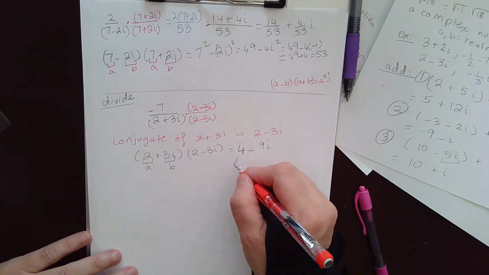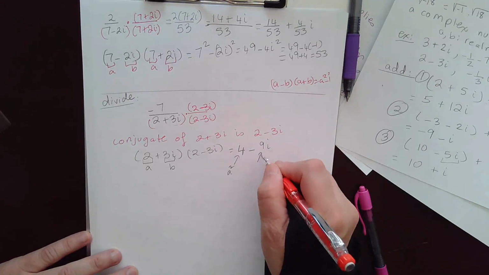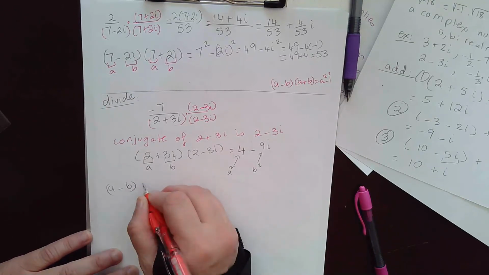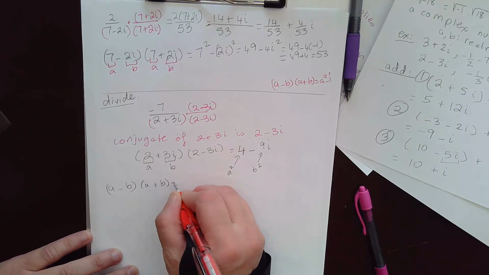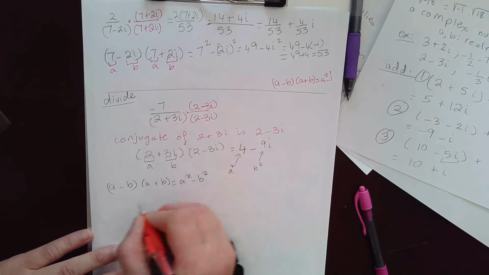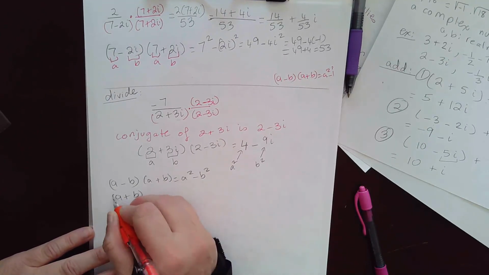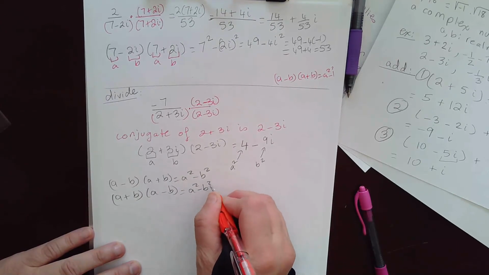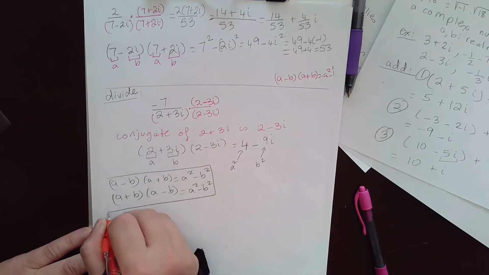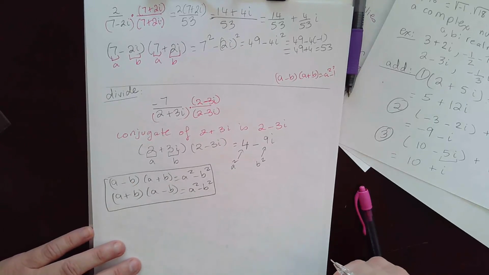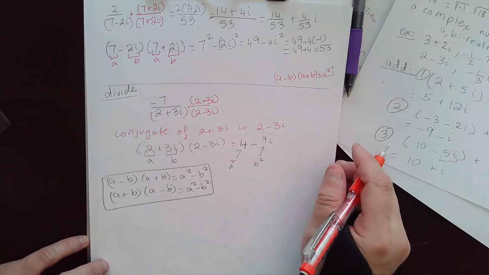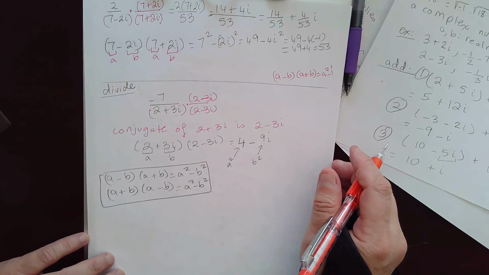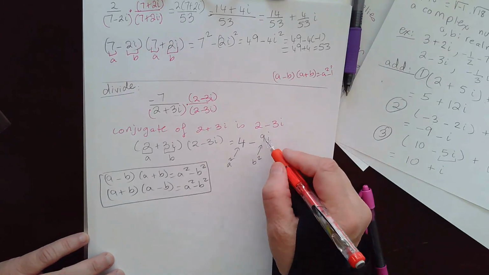So remember, a minus b times a plus b is equal to a squared minus b squared. You're going to be using this to get rid of the i in the denominator when you divide complex numbers.